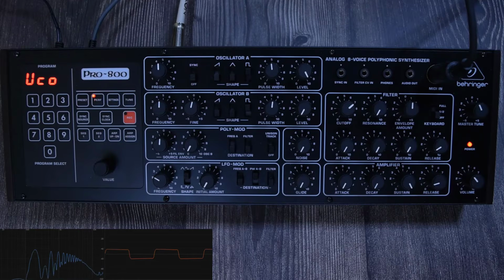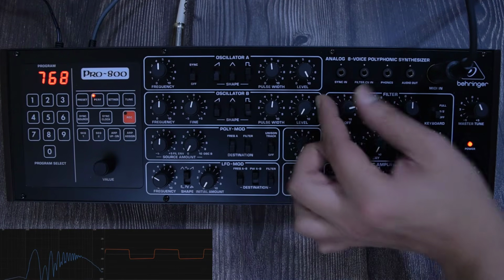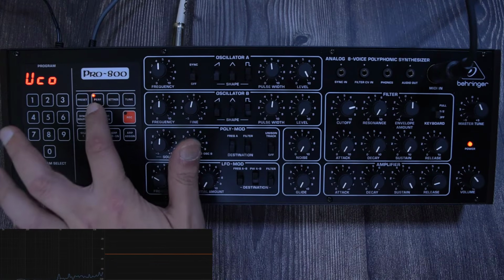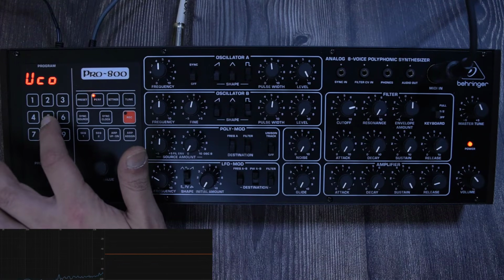I'm going to go up in pitch and I'm going to go down in pitch. But notice it's super aggressive. Up and down, super aggressive. It's still on the performance, and then we go back to the 5.